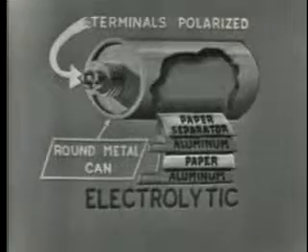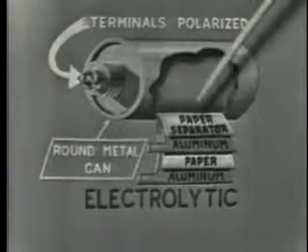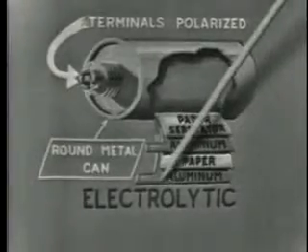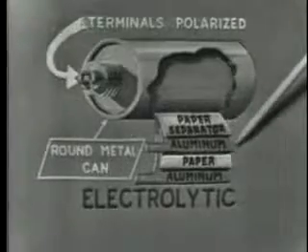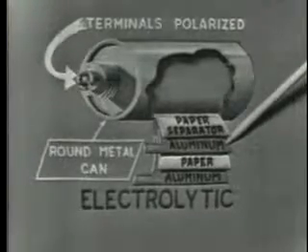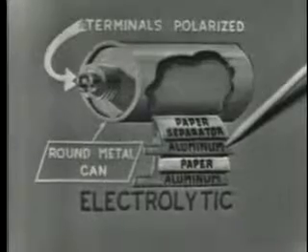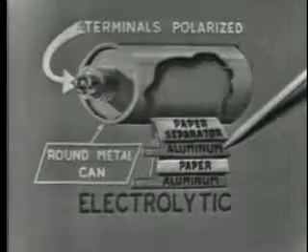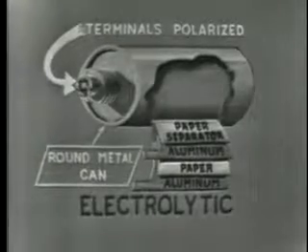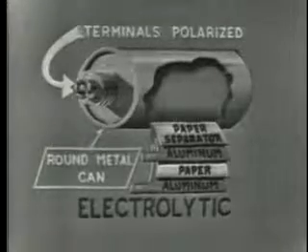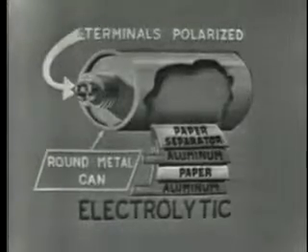The electrolytic capacitor has aluminum plates separated by paper with an extremely thin film of aluminum oxide formed on one of the plates. This is the dielectric, and this is also why it's called an electrolytic. These round metal case capacitors are polarized and can be used in DC circuits only.